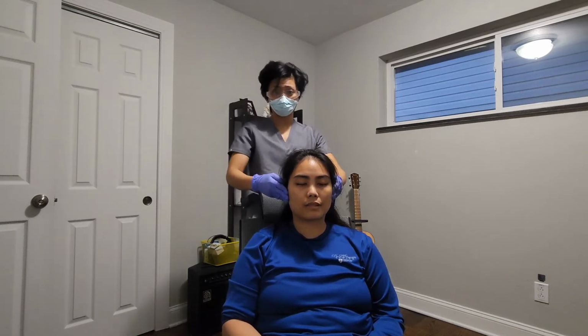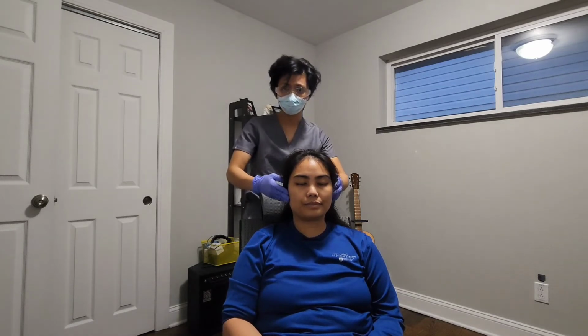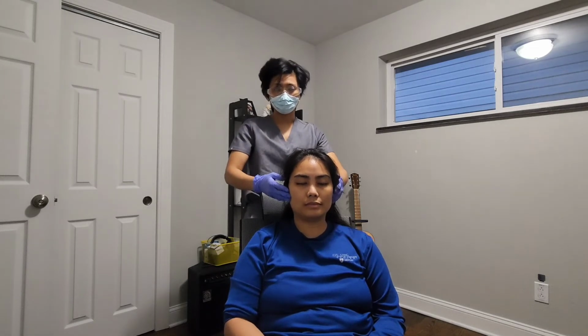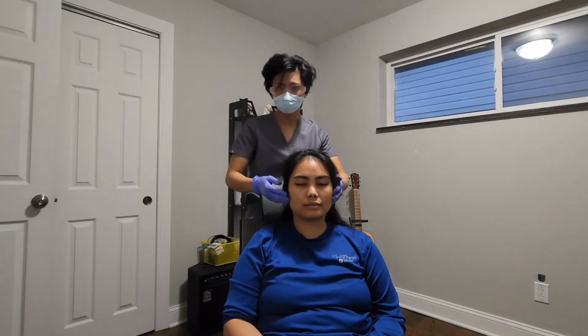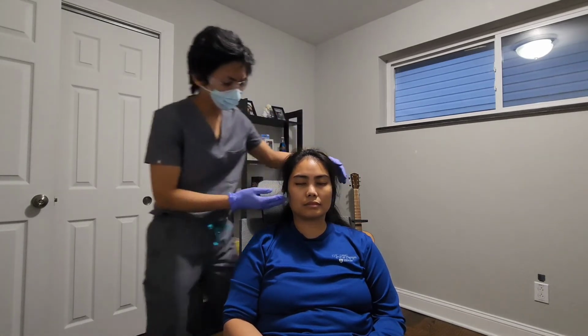What we're looking for here is any deviation in the patient's jaw, as well as listening for any popping or clicking, and asking the patient for any pain or discomfort during their jaw movement. Do you feel any discomfort or pain when you open it?